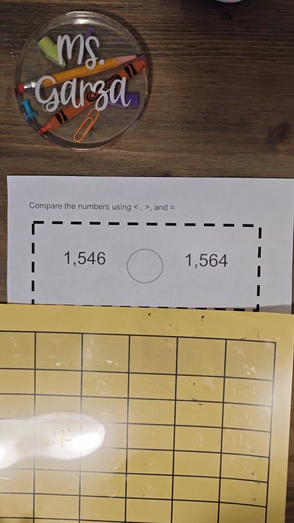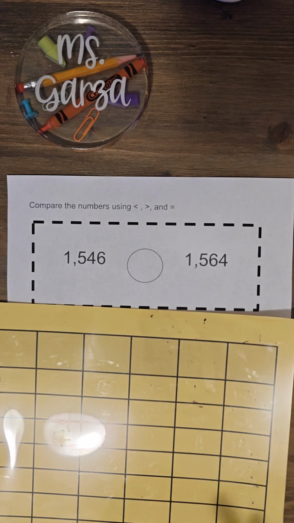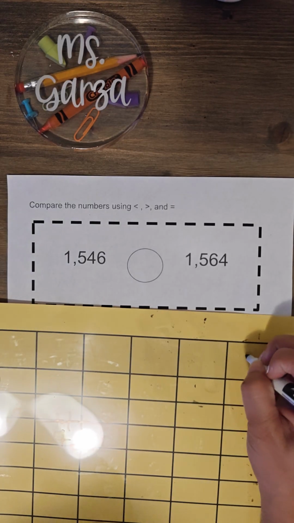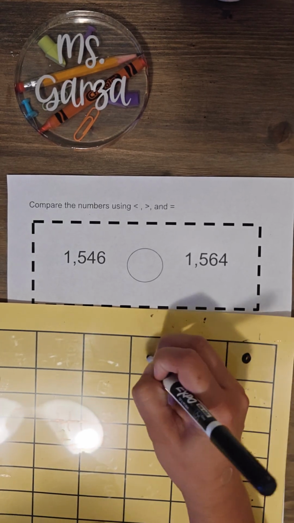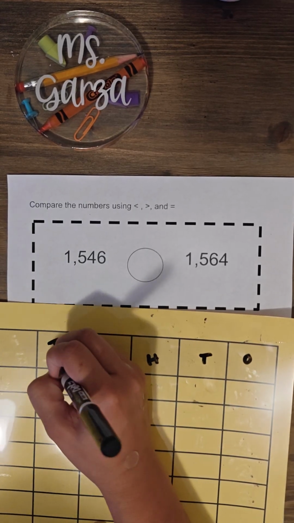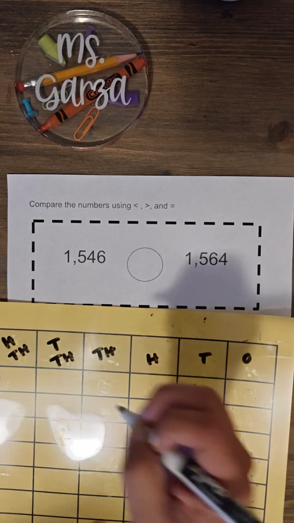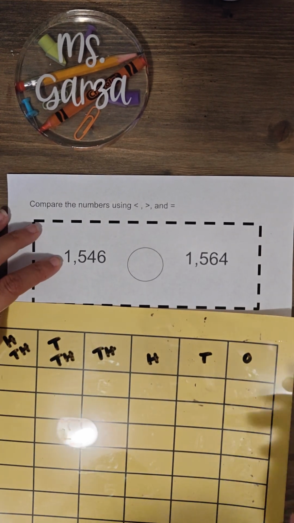Now I'm going to be showing you how to organize it on your supplemental aid. So let's go ahead and get started. We have our ones and tens and hundreds, thousands, 10,000s, 100,000s. Then we start with the first number.